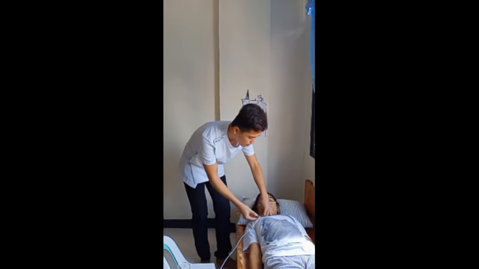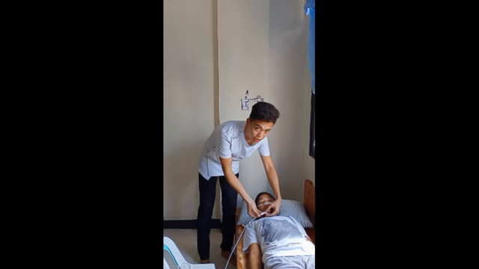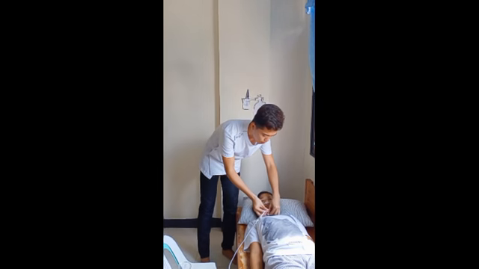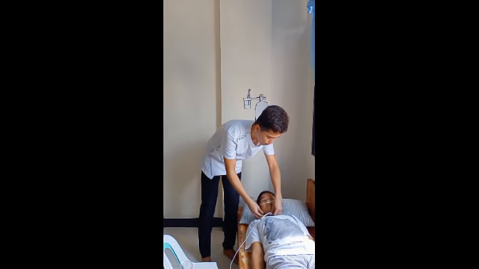So if you can see, this is the locking of the nasal cannula. You use this to lock the nasal cannula on the patient.